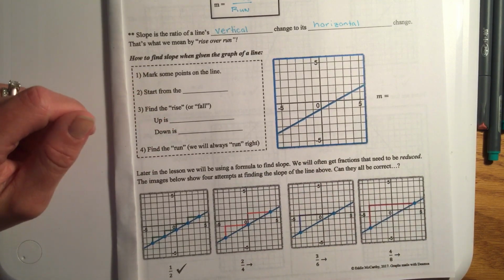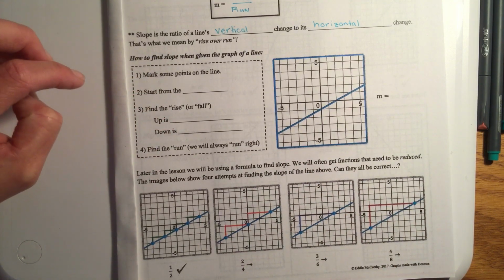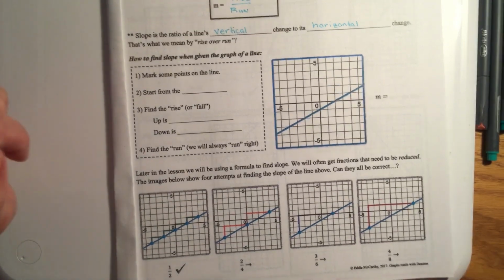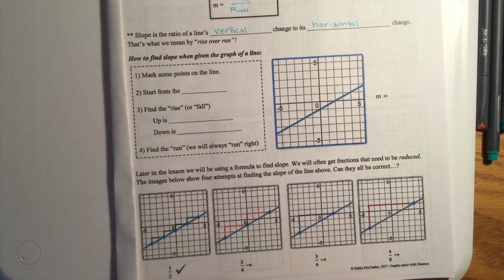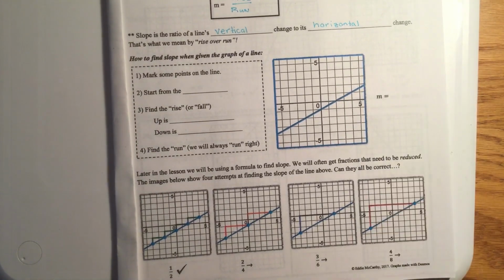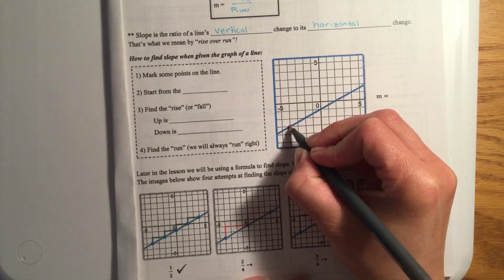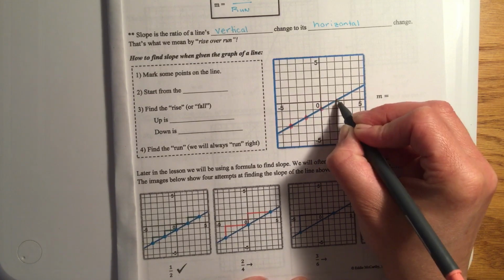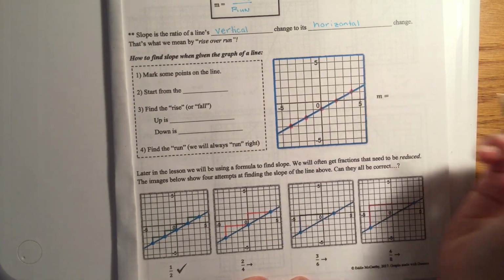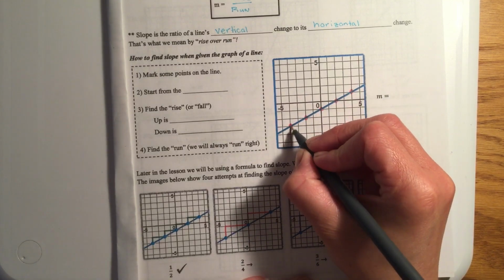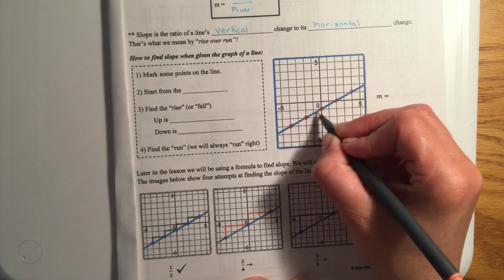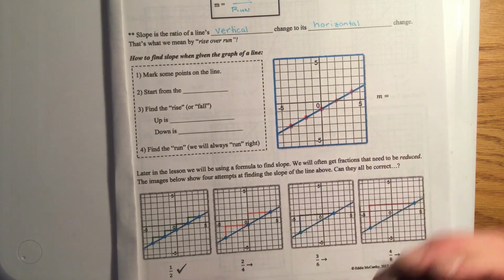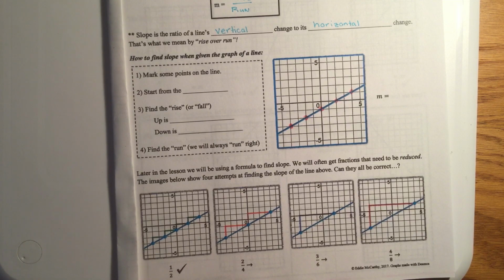So how do we find the slope of a line when we're given a graph? Well, we can mark some points on the line, okay? And these points, this is where it gets a little bit confusing. These points have to be where it intersects perfectly on the graph. So I'm going to mark a couple for us here. Like right here, and here, and here, and here. And the reason I selected these points, if you can see them, is because they cross that intersection perfectly. If you look at this one, it doesn't cross at that intersection of the coordinate grids there.